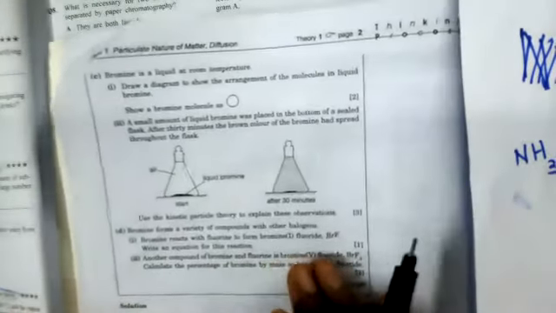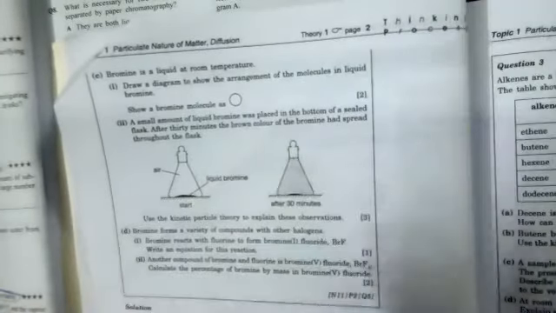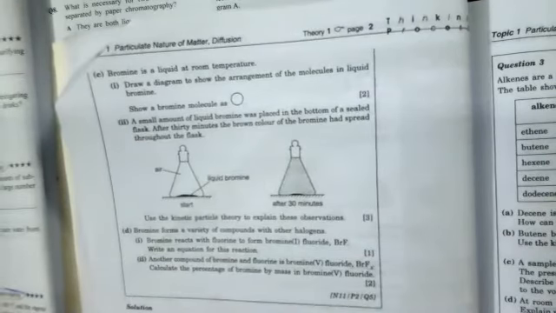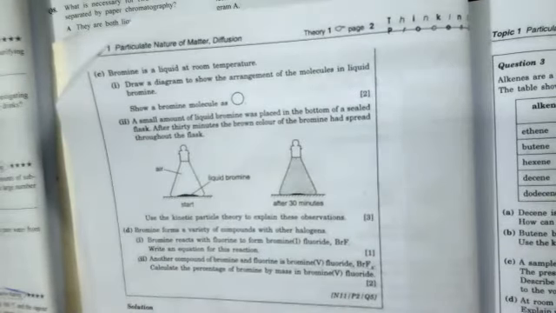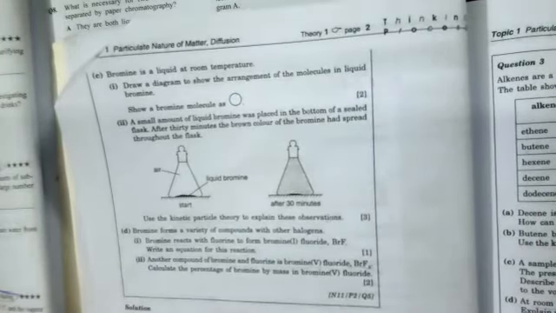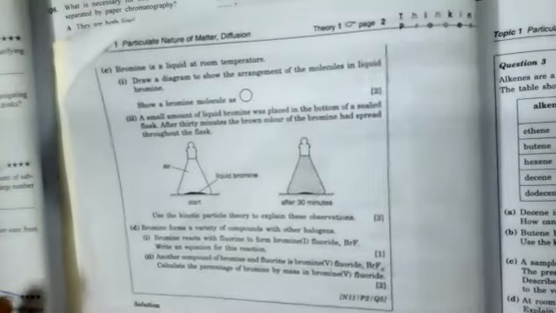Let's move on. Bromine is a liquid at room temperature. Draw a diagram to show the arrangement of the molecules in liquid bromine. How will you show the molecules of liquid bromine? You just have to show the arrangement of atoms in the liquid state. How will you show?